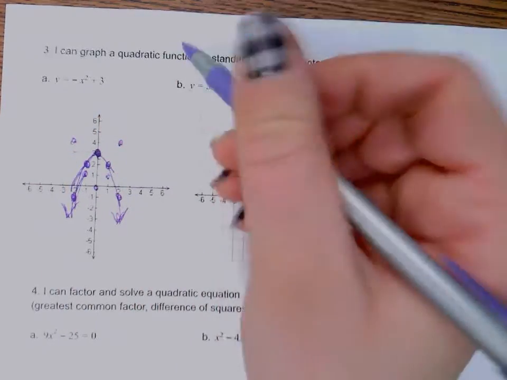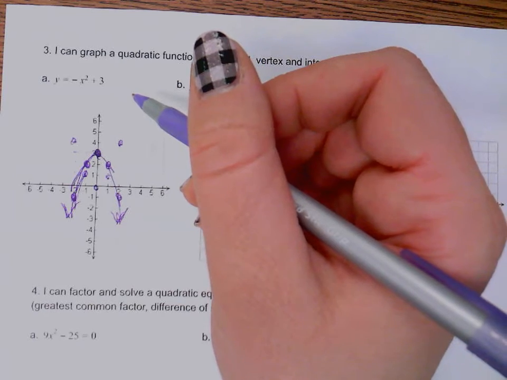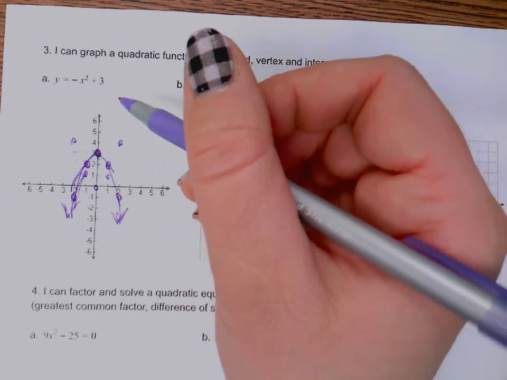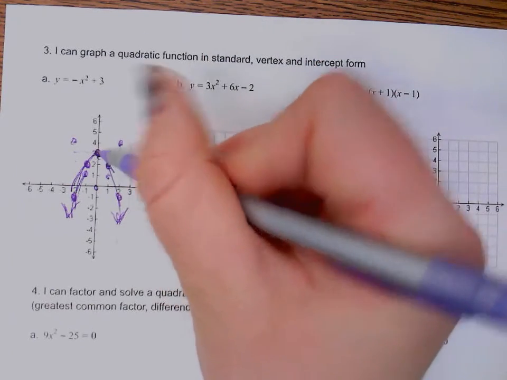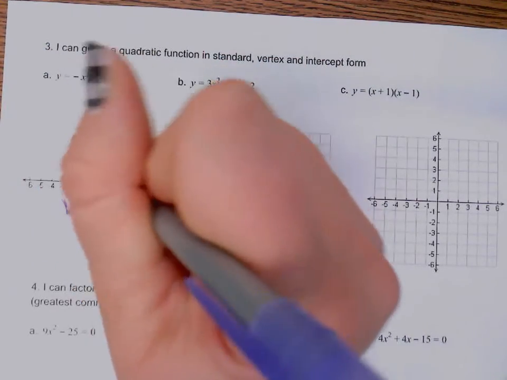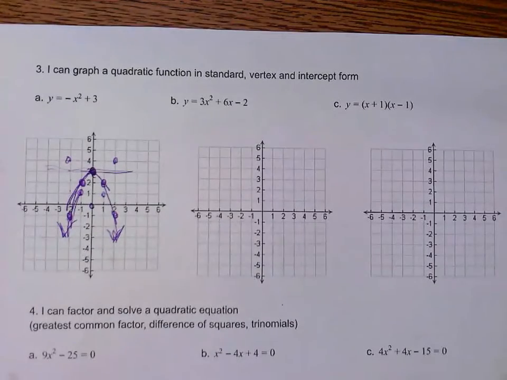So I guess that's kind of the same thing. We shifted it up, so now we've moved the x-axis kind of up here, and we're flipping it upside down from that point.